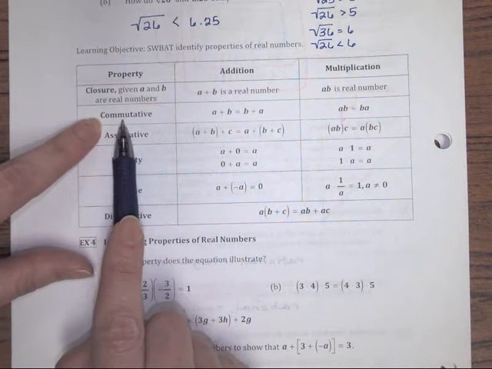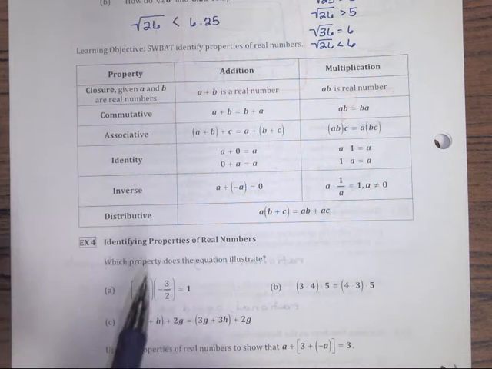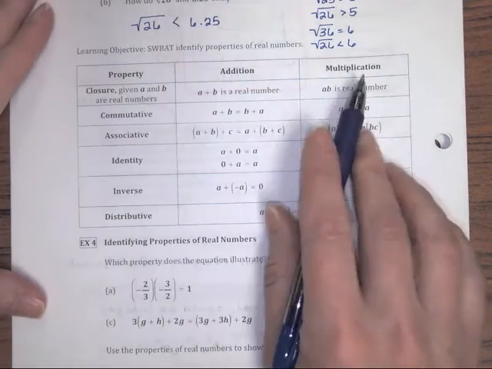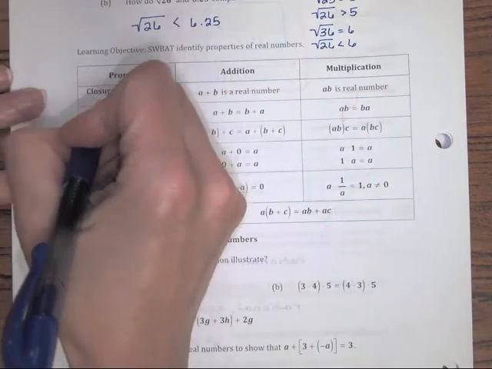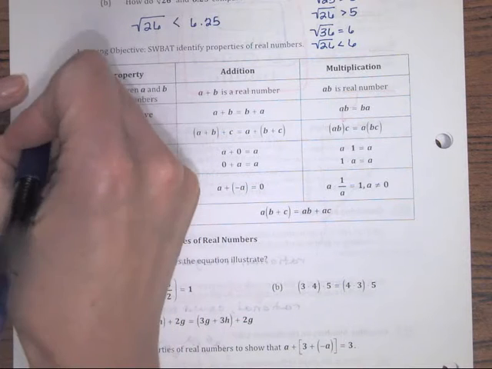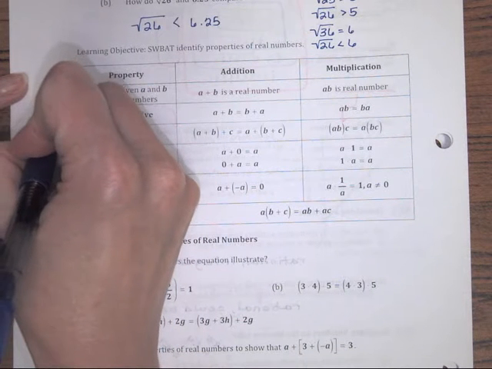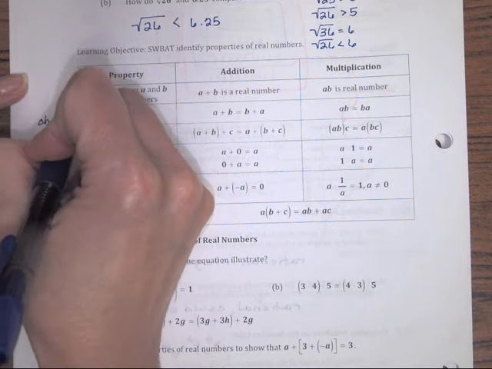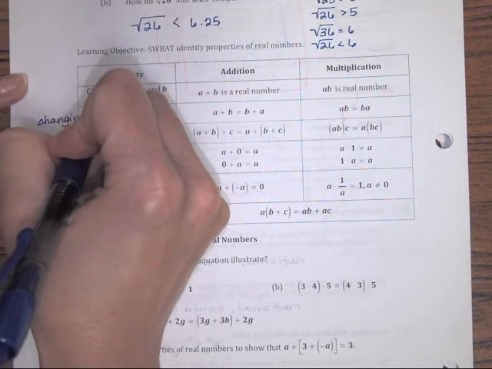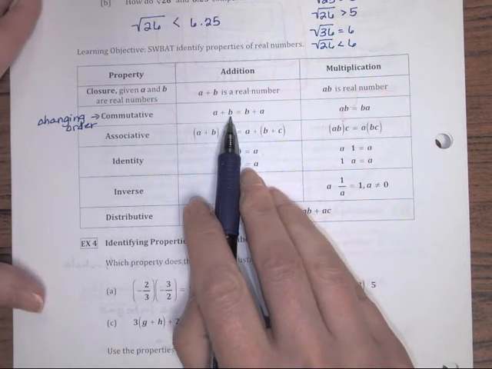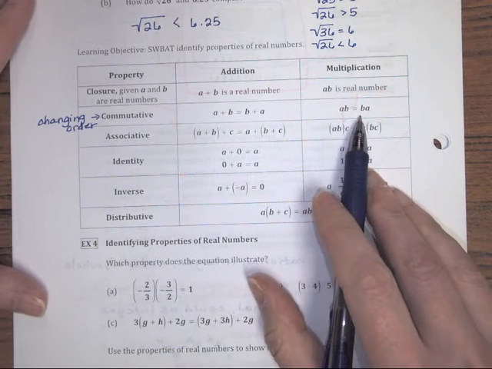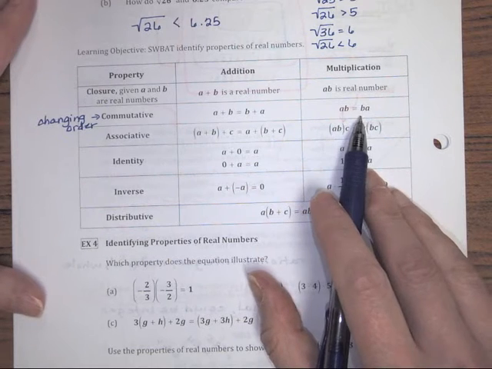So my commutative property tells me that I can change the order in which I add or multiply without changing the answer. So I'm going to put right here, this is about changing order. So that means that A plus B is going to give me the same answer as B plus A. And A times B gives me the same answer as B times A.